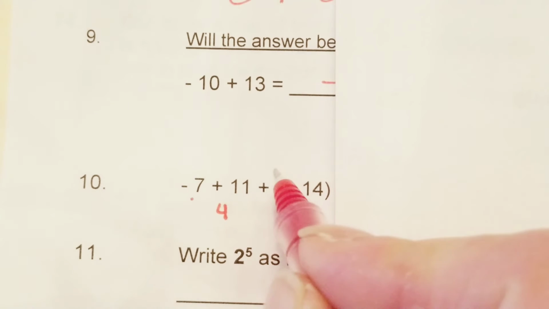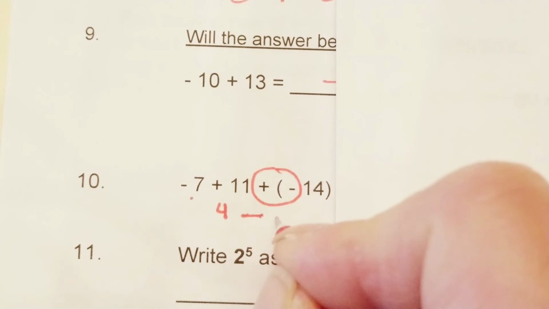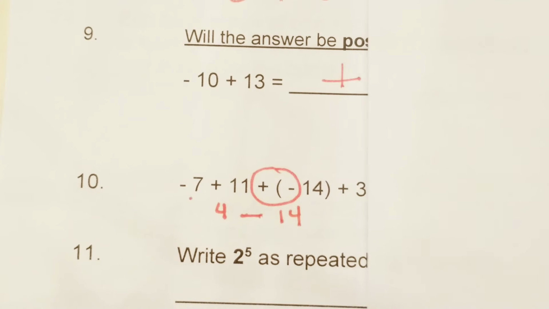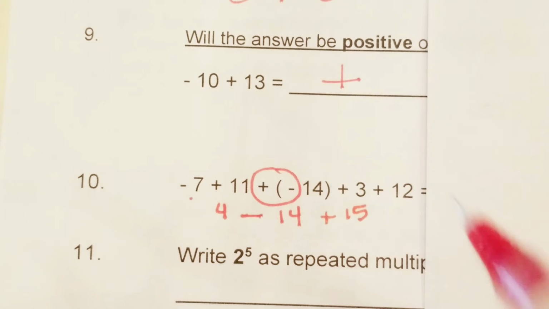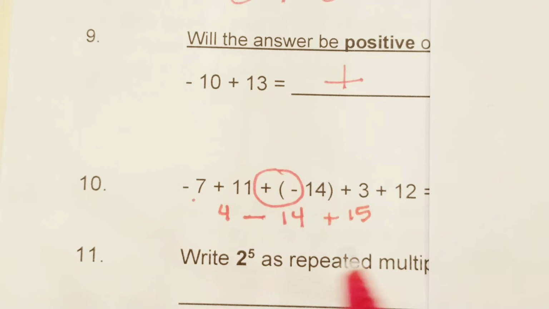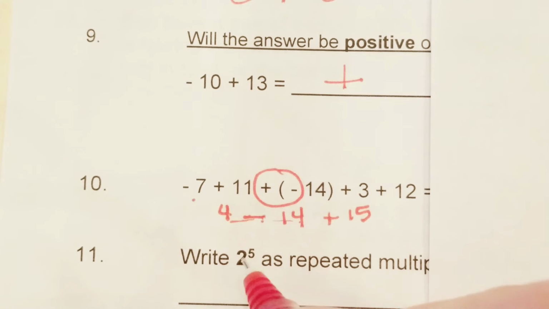Now we have a positive and a negative. When you see that, make that a negative, because positive and a negative give you a negative. And then you're going to have 14. Let's keep moving on. Plus 3. And then you can just use the commutative property and just move those around as much as you want. So I'm going to just add those two together. Plus 3 and plus 12 give me a positive 15. And now we'll just go and add those and subtract. So 4 minus 14 is a -10.